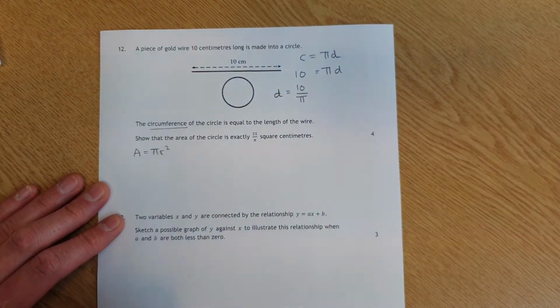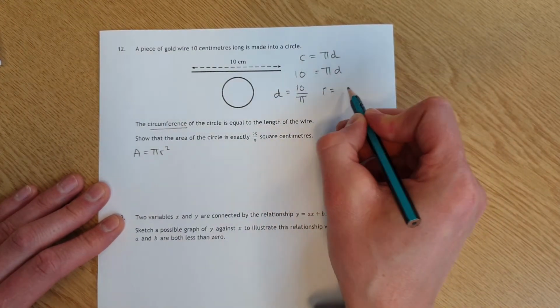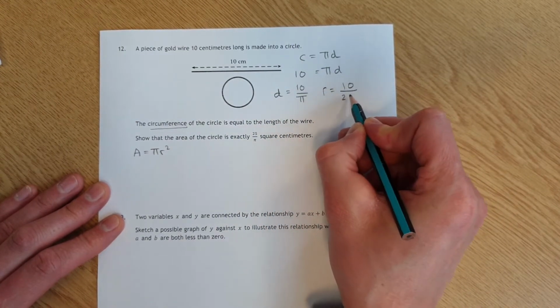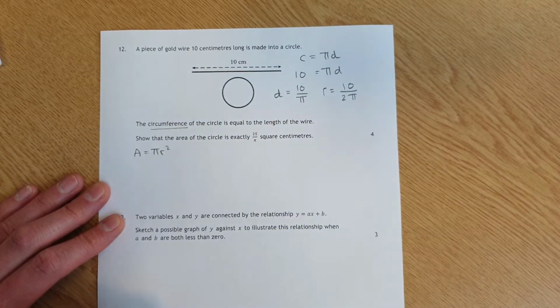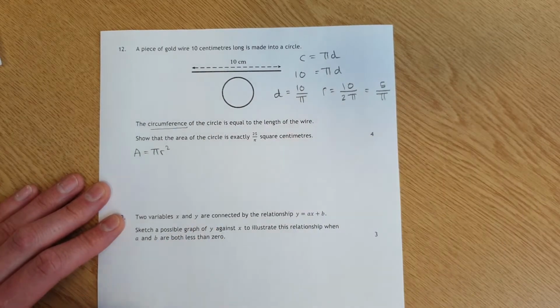Now, as you know, the radius is half of the diameter, so we've just got to divide this by 2. So radius is going to be 10 over 2 pi. And if we simplify that, 10 over 2 is just 5, so it'll be 5 over pi.